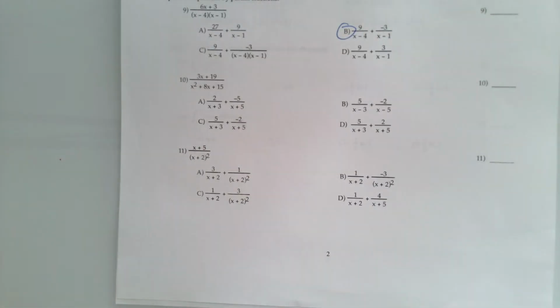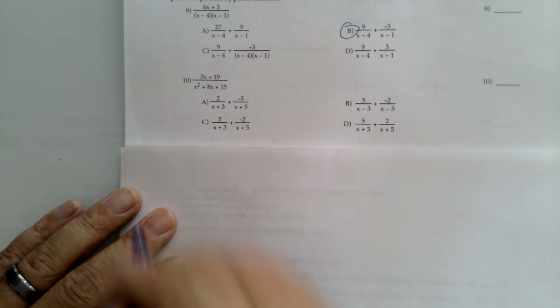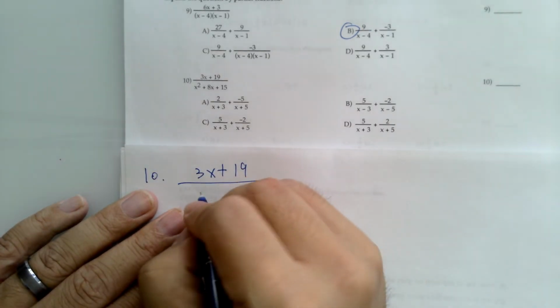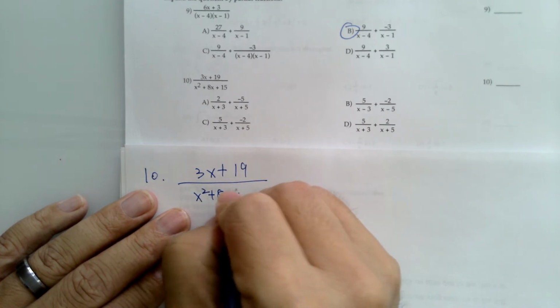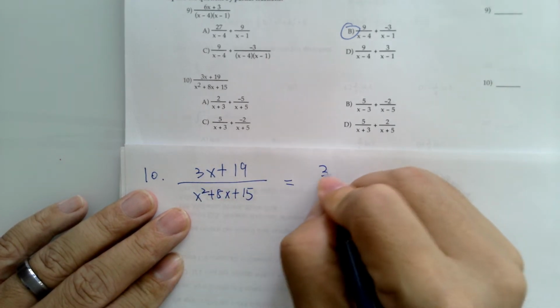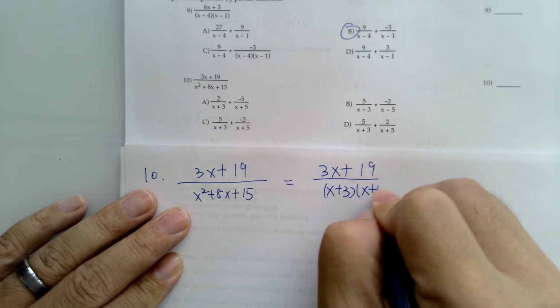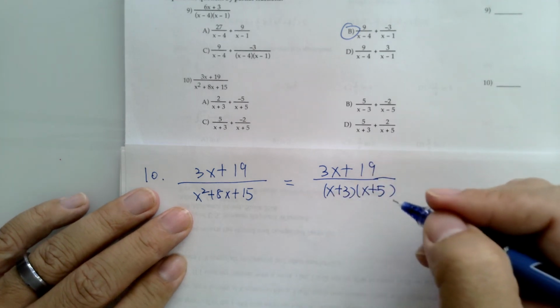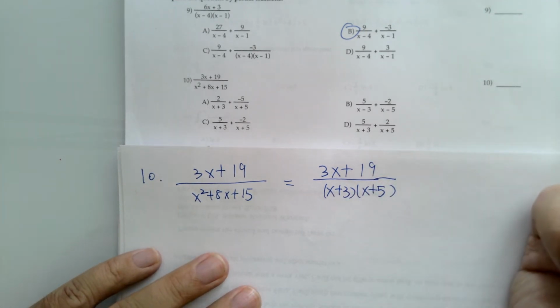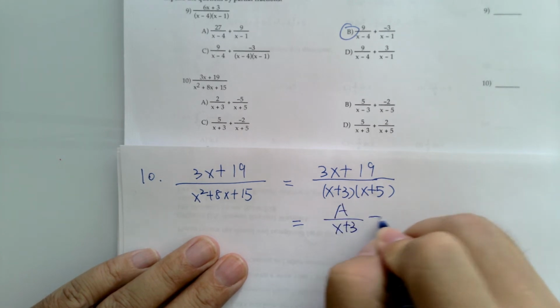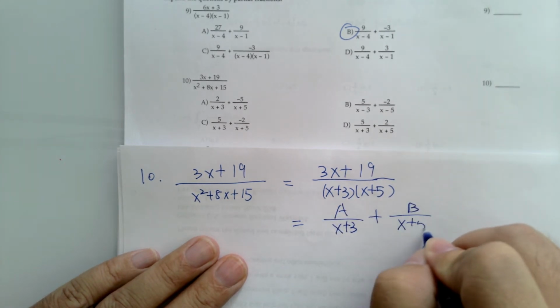Okay, so that's number 9. Number 10: (3x plus 19) over (x squared plus 8x plus 15). Immediately, this is what we can get, and we're going to use exactly the same logic to attack this problem. So it's A over x plus 3 plus B over x plus 5.